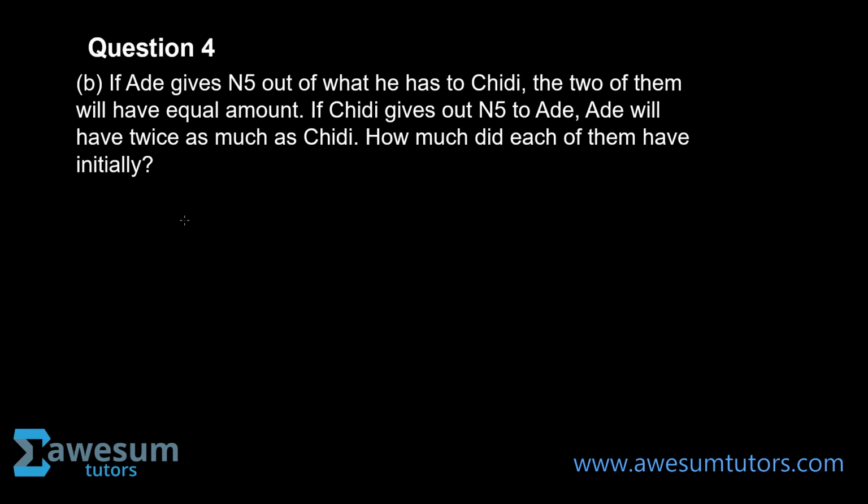Generally, to solve a word problem, you will have to be able to convert it to an equation. So the question says, how much did each of them have initially? The first thing you want to do is to assume what each of them has initially to be a letter.